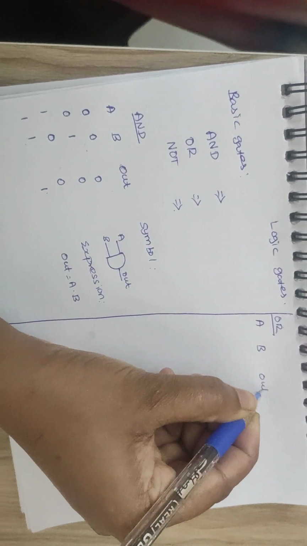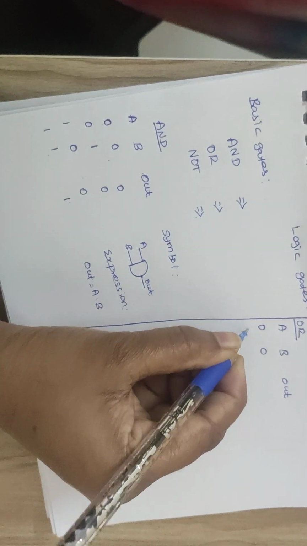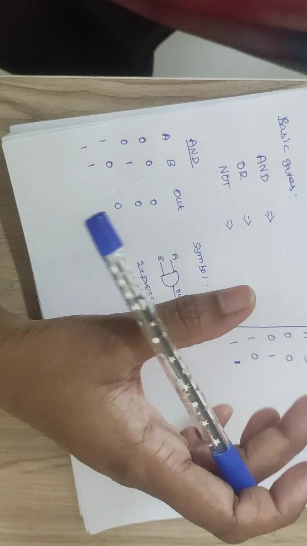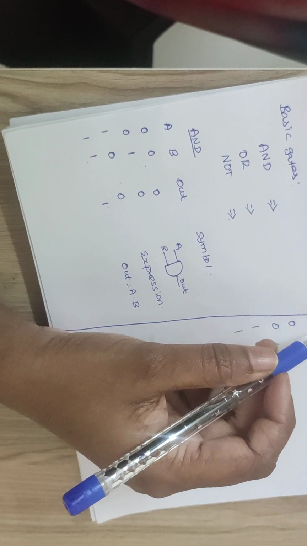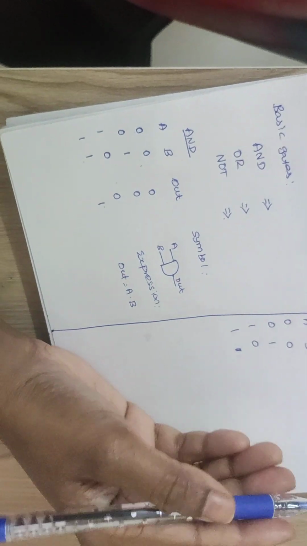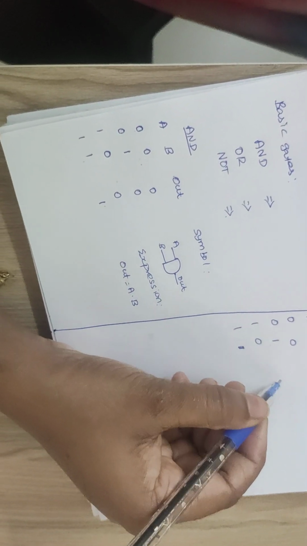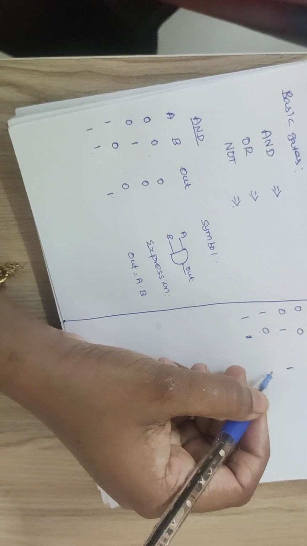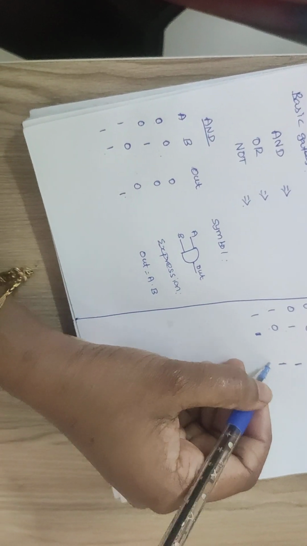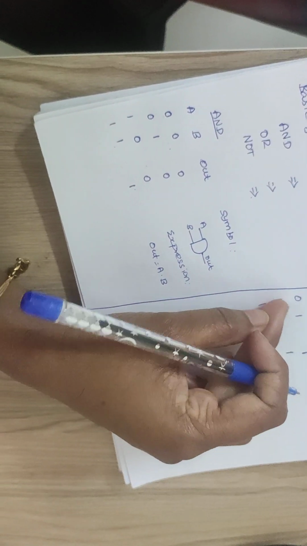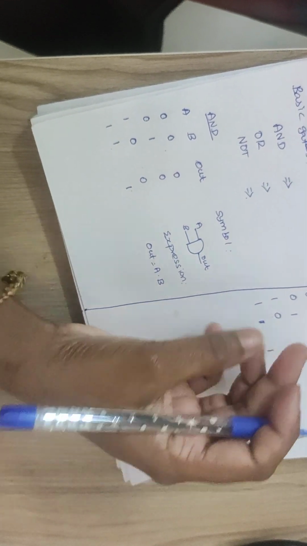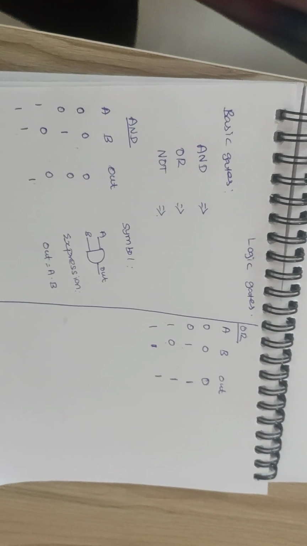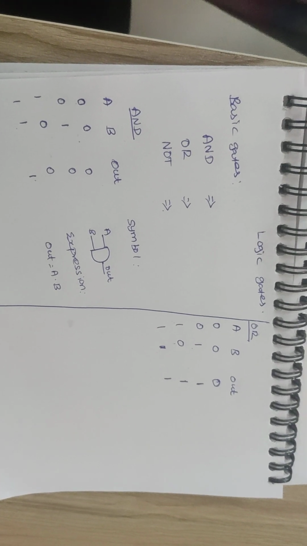As I told you for the AND gate, with 2 inputs we will have 4 input combinations. For the OR gate, any one input high is enough to make the output high. Here you see B is high, so the output will be high. Here also one input is high, minimum, so the output is high. Here 2 inputs are high, so it will be high. Minimum, any one of the inputs high should suffice; 2 inputs high is also no issue, we can just make it high. Otherwise it will be 0. So this is the truth table of the OR gate.